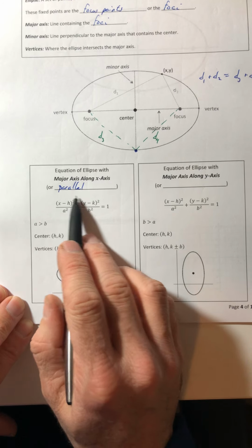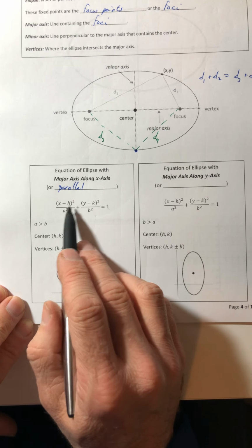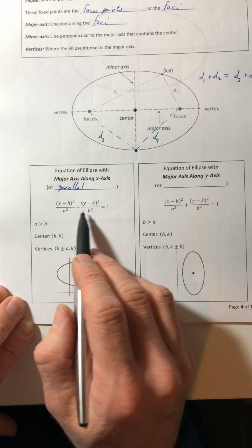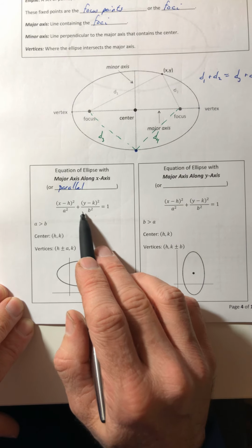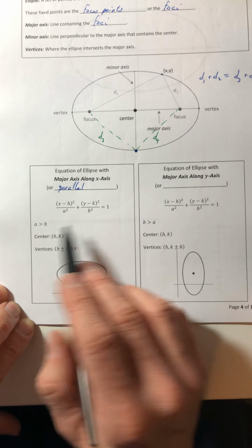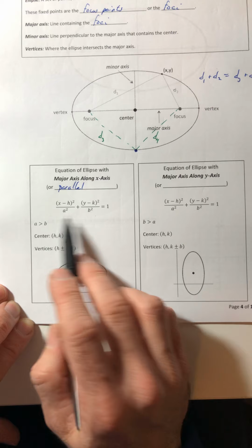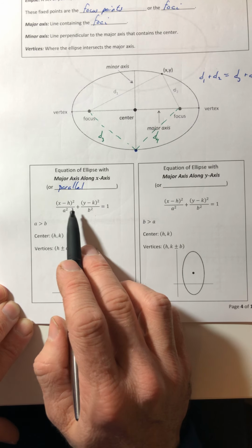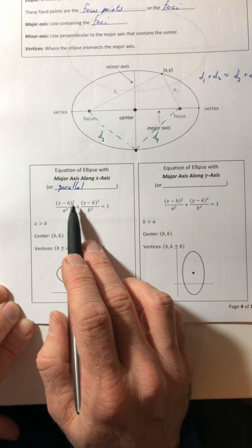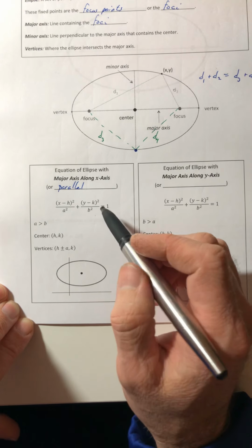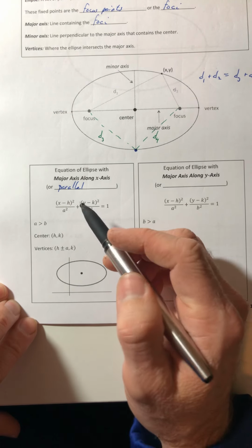Your equation is going to look like this. It's got (x minus h) squared over a squared plus (y minus k) squared over b squared is equal to 1. There's a lot that's happening in this equation. X and y are on the same side. They're both in a fraction. They're both being squared.